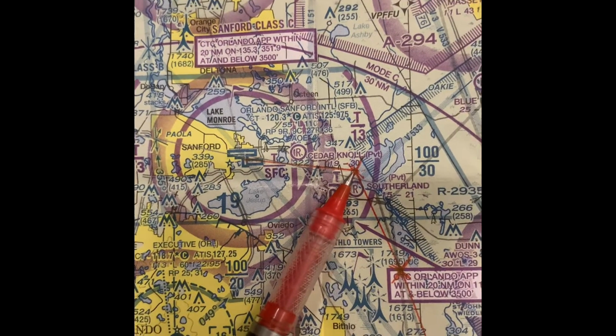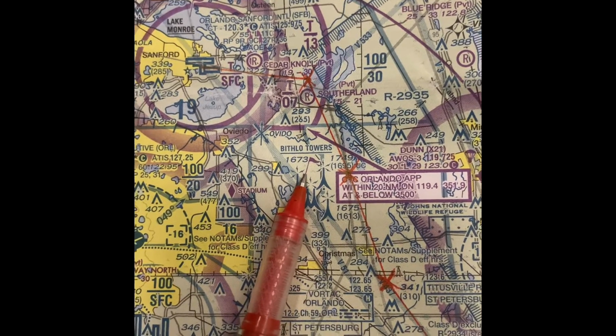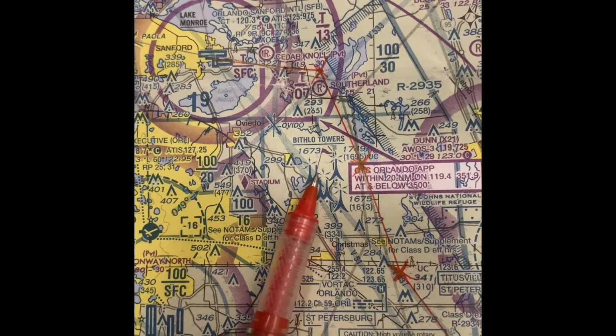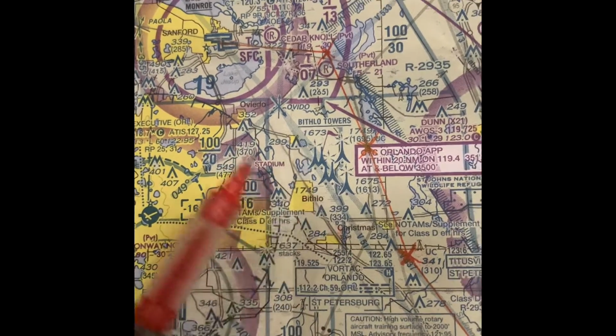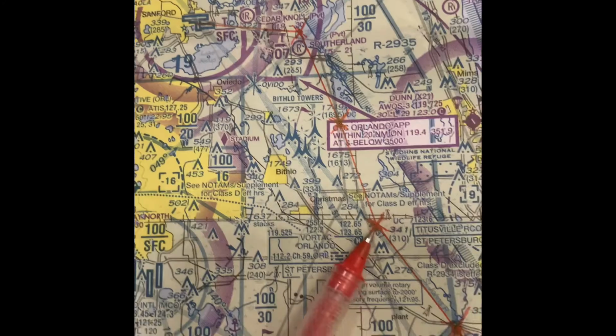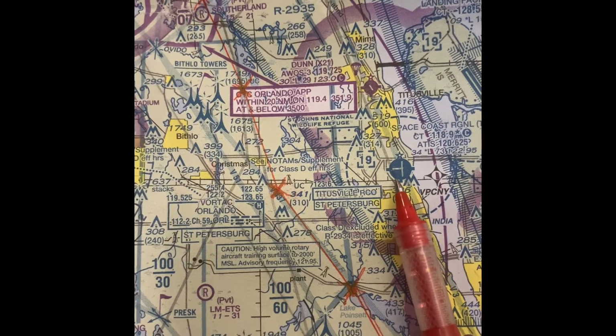Then we're going to go to Lake Harney, and here we've got this flag, a VFR sectional point. It's easy to see, which is Bethel Towers. And here we're going to go. We can use Space Coast Airport.